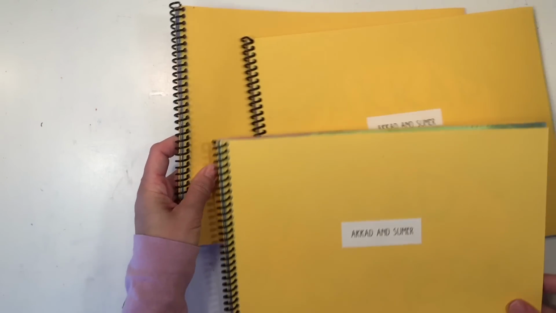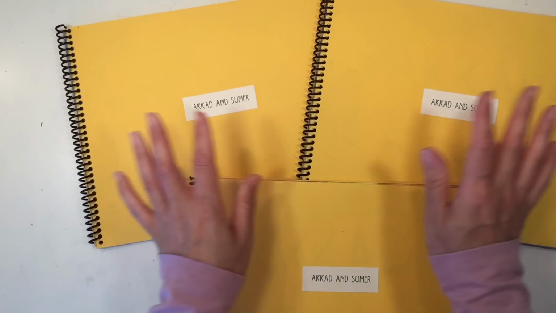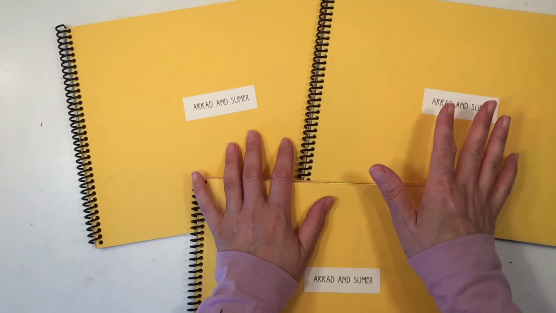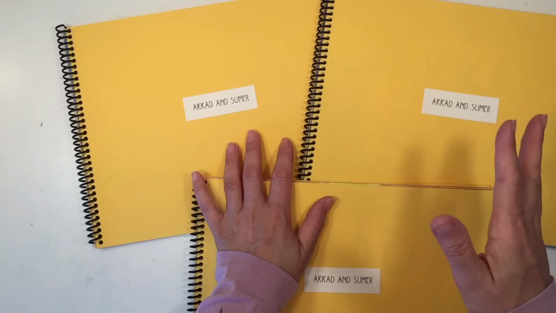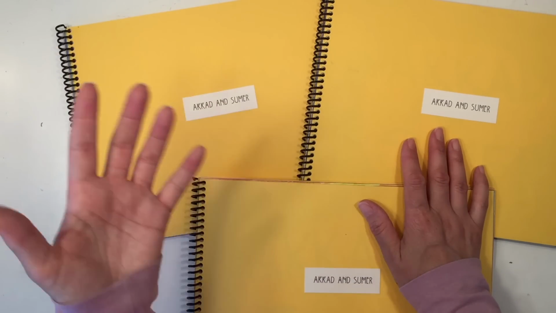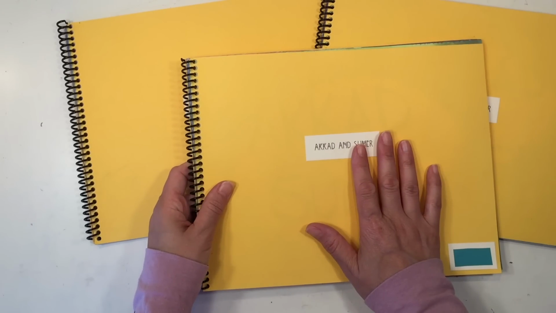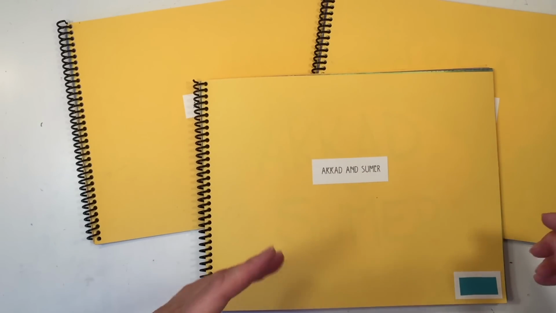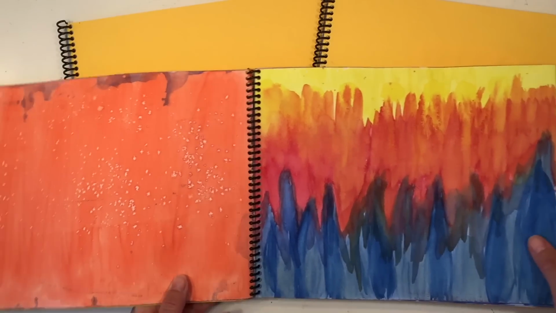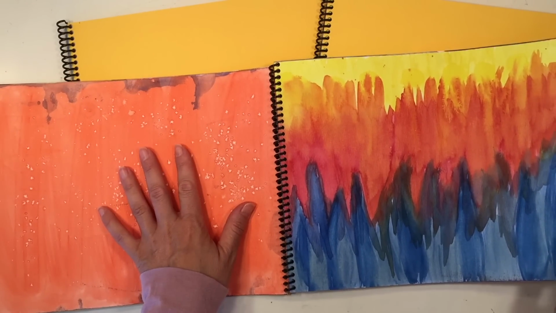So in this case, I've got main lesson books for my older student at the time, my oldest student at the time, who was in either 5th or 6th grade, and then my younger student who was in 3rd grade. And then there's one for me here because this is a guided watercolor lesson, and so I'm going to have the watercolors in here, but I'm not going to have any of the narration.